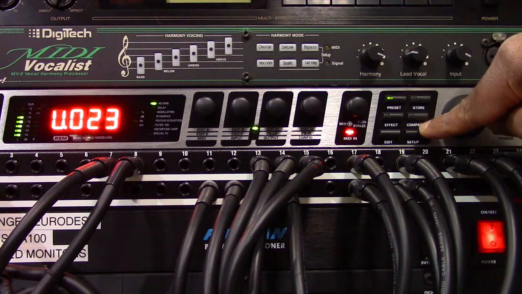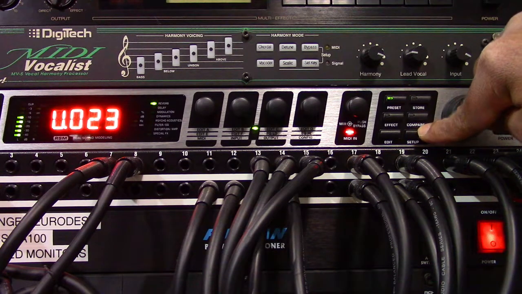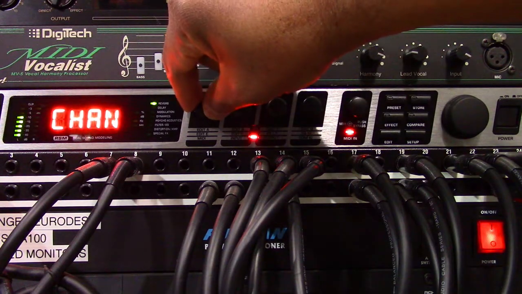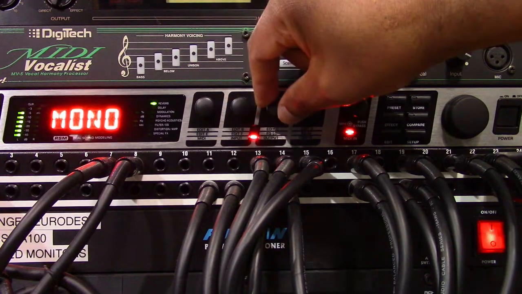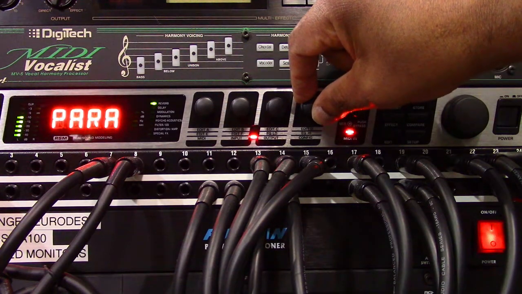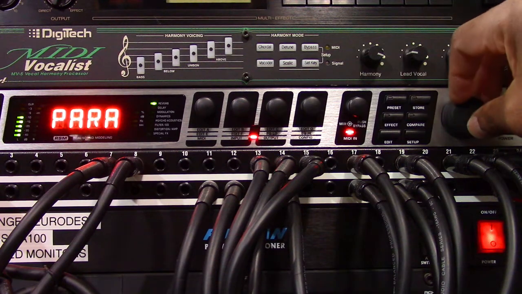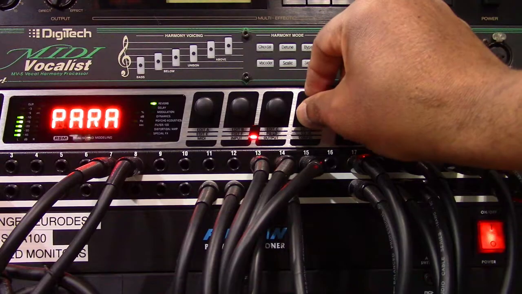Let's look at the setup button. To enter setup mode, press the setup button. In the setup mode, you can access the parameters that are shown in the 4 edit controls. To change a parameter's value, rotate the jog wheel. To increase, turn clockwise. To decrease, turn counterclockwise.